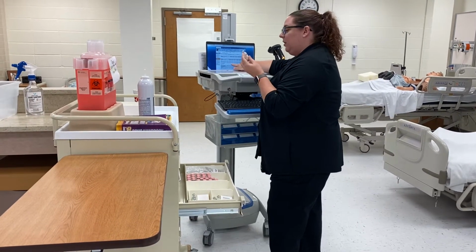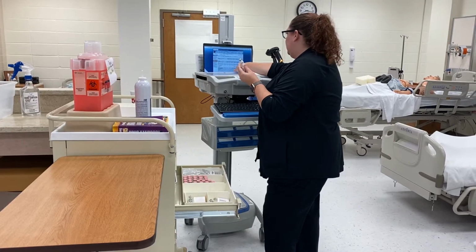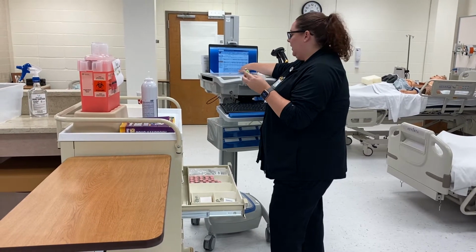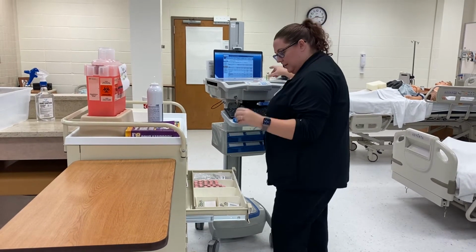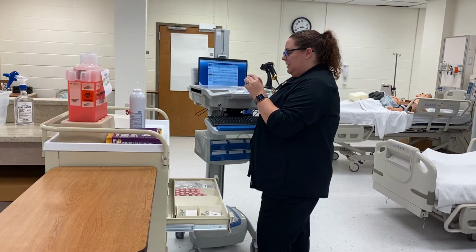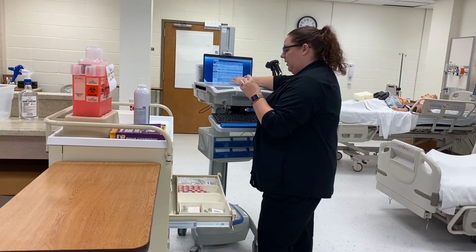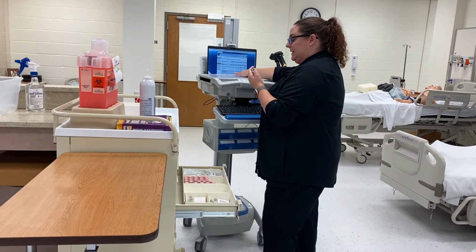I'm going to give 5 units, so I'll have to draw that up in just a second. It's subcutaneous. It's due at 7, but it's not been given, so we're going to go ahead and give this, and it is not expired. Then I have NPH insulin, and I'm going to give 5 units. I'll have to draw that up. It's subcutaneous, due at 7, and it is not expired.